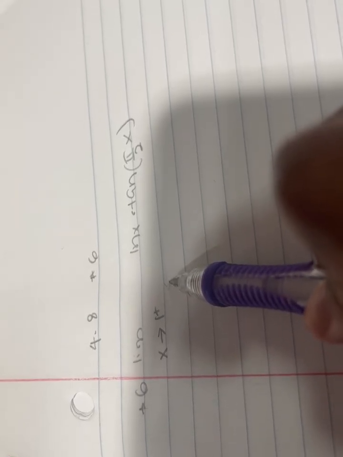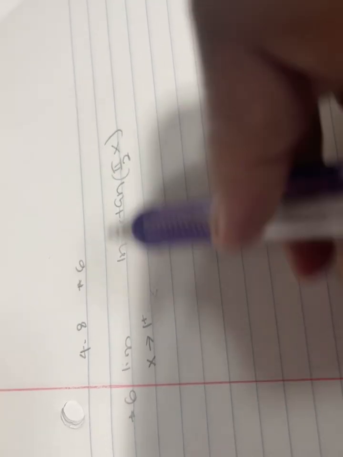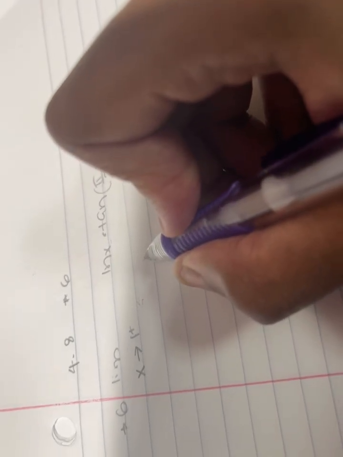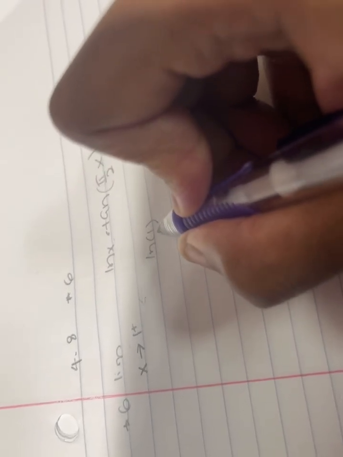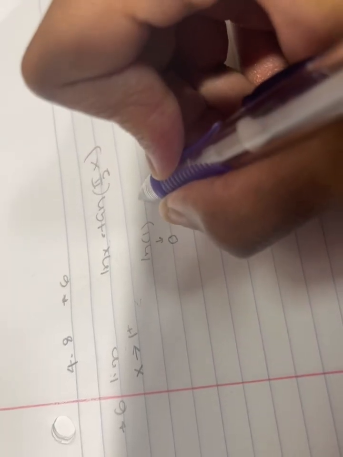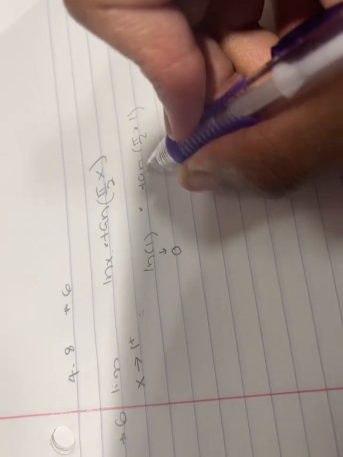Everyone, this is Ray, and I was assigned section 4.8, question number 6. It asks for the limit as x approaches 1 from the right side. The first thing I'll do is plug in 1 for x, so natural log of 1 gives you 0, and then times tan of pi over 2 times 1, which is pi over 2.